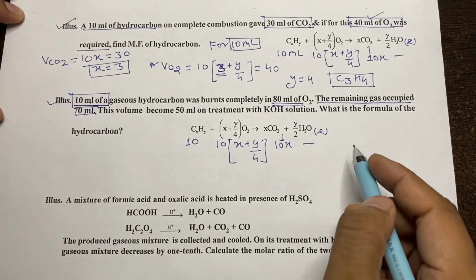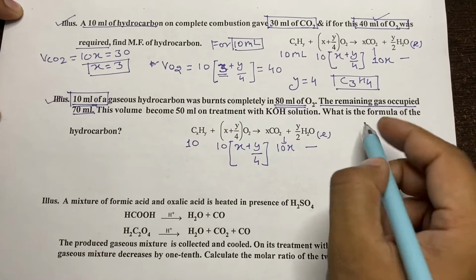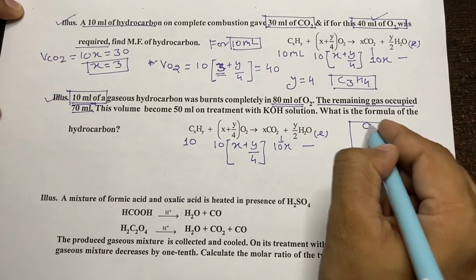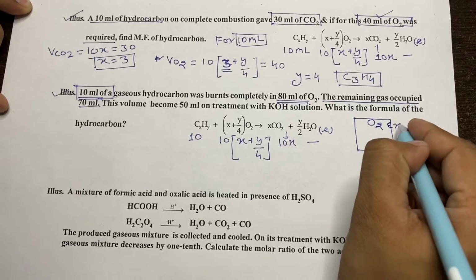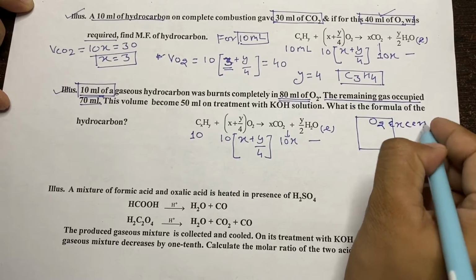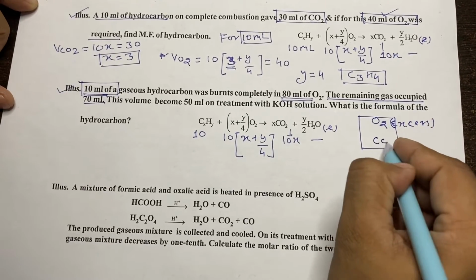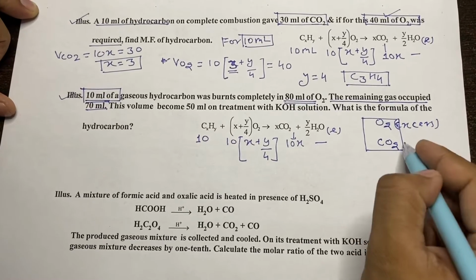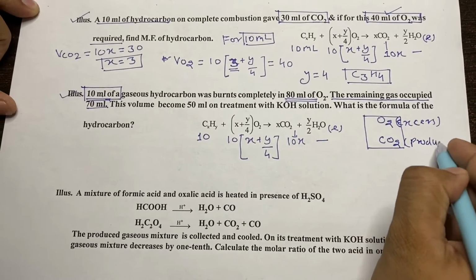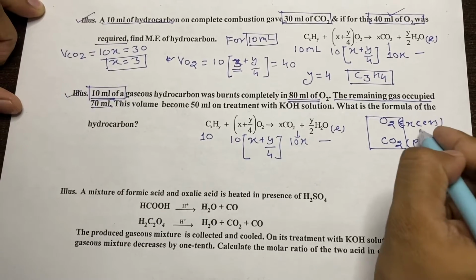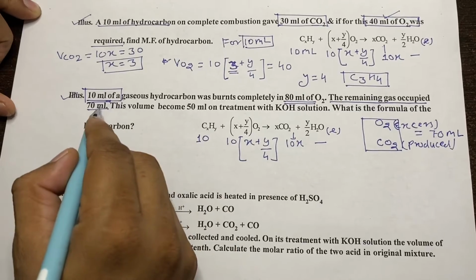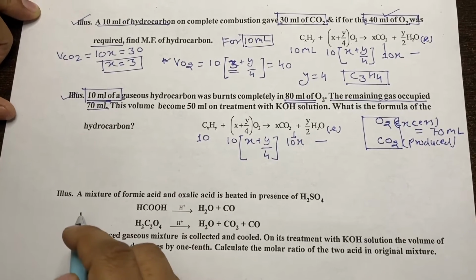So the remaining gas occupies 70 ml, which means that the remaining gas contains oxygen which was in excess, and the CO2 which is formed. The volume of oxygen in excess plus CO2 produced is equal to the total volume, 70 ml, as per the second line of this question.